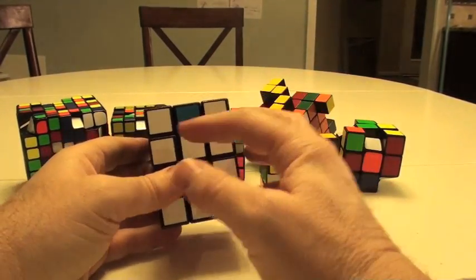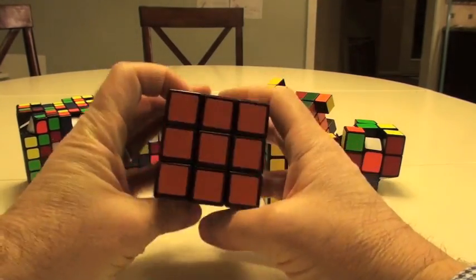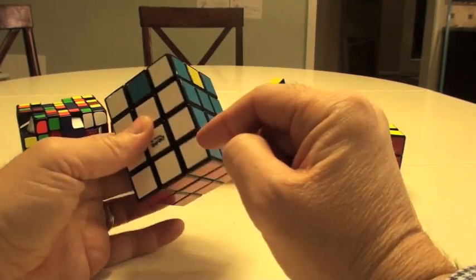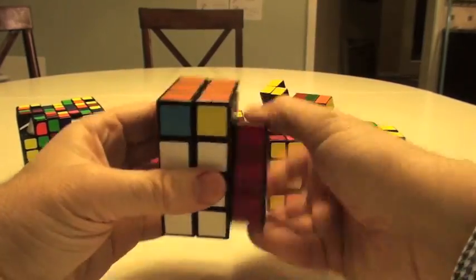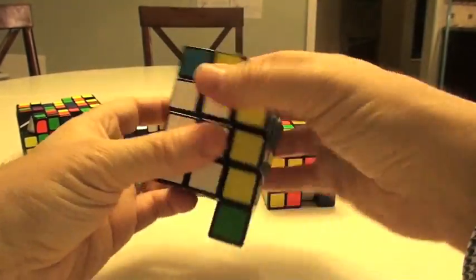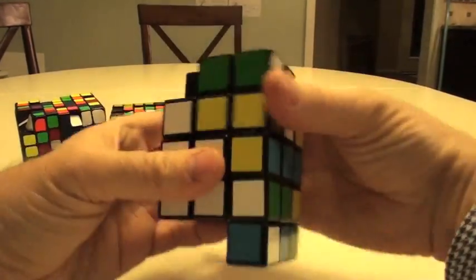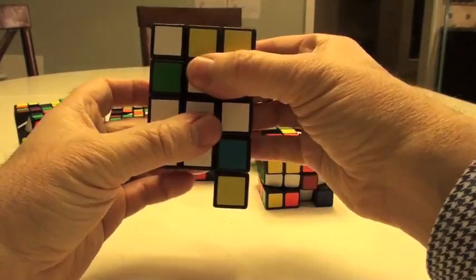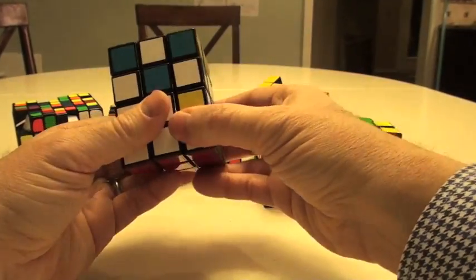So I'm going to do edge swaps, but I'm going to swap edges here too. What I don't want to do is opposite edge swaps, because I can't coordinate both at the same time. So this is in, I'm going to take this and put this to here, so that way it'll be next to it. 2R U, 2R U, 2R, 2U, 2R, 2U, 2R U, 2R UI, 2R.